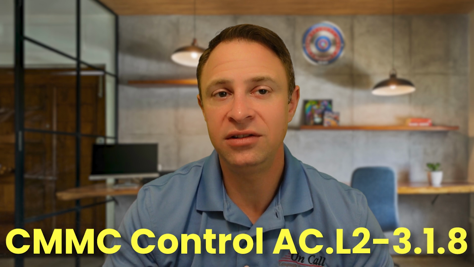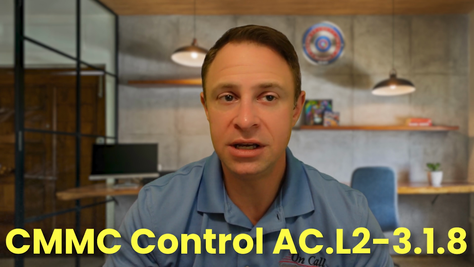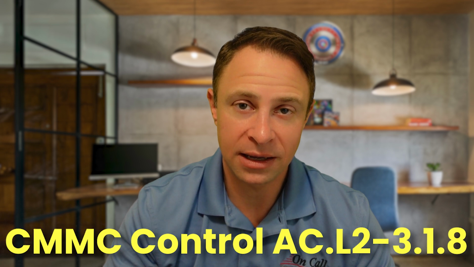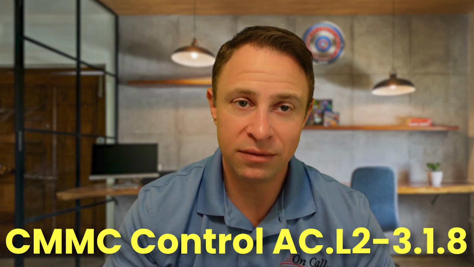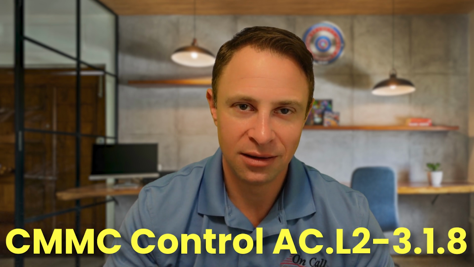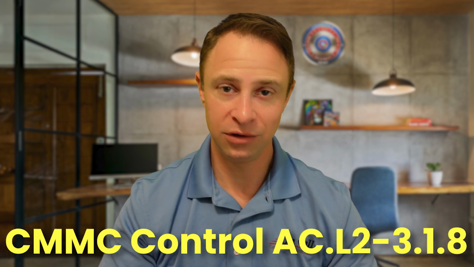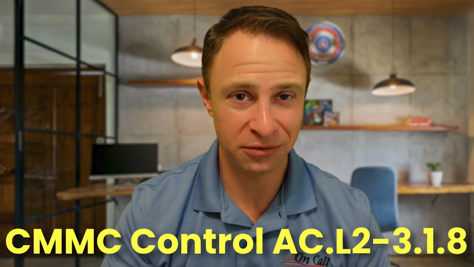Final checklist to pass your CMMC audit. To pass CMMC Control AC.L2-3.1.8, you need a documented policy on failed login limits, the technical controls that enforce automatic account lockouts, logging and monitoring to track login attempts and lockouts, and regular reviews to catch suspicious activity. You know what I'm talking about. Don't be sketchy. If you're missing any of these, your CMMC assessment is going to be a pretty painful experience.